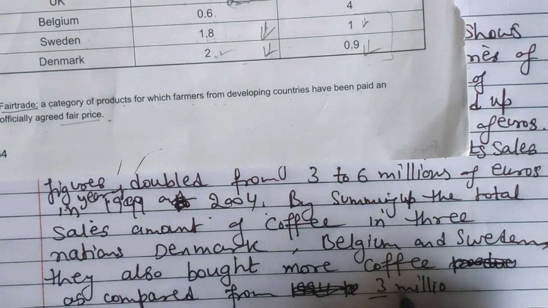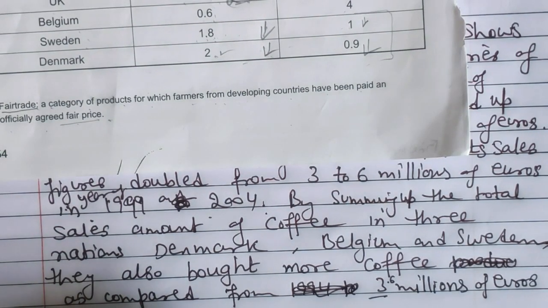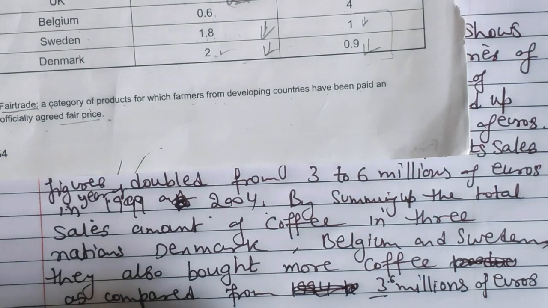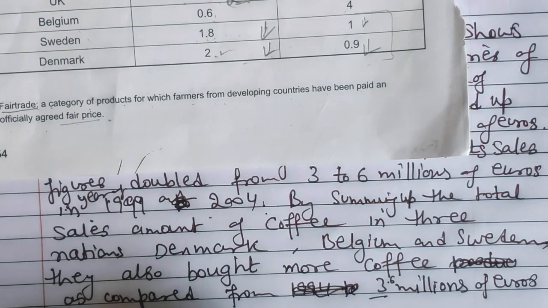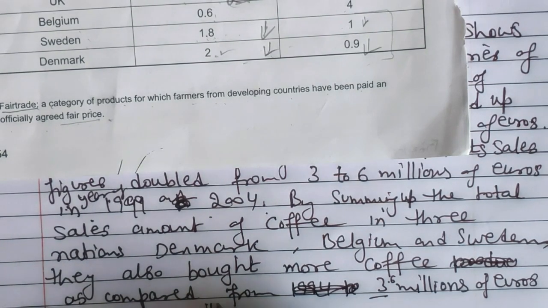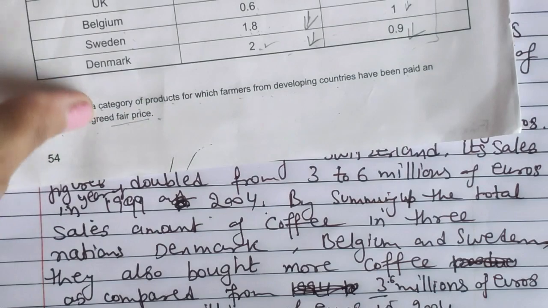I have totaled it, 3.6 something it was there, 3 million euros to 4.7 million euros in 2004.